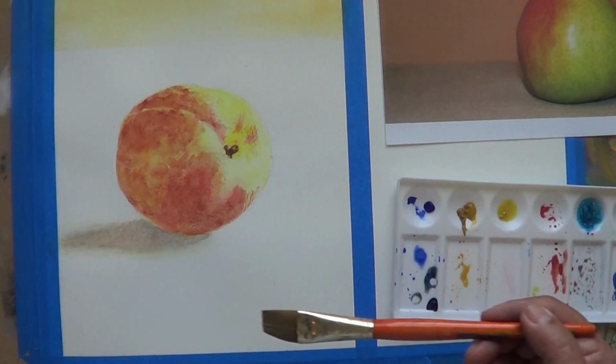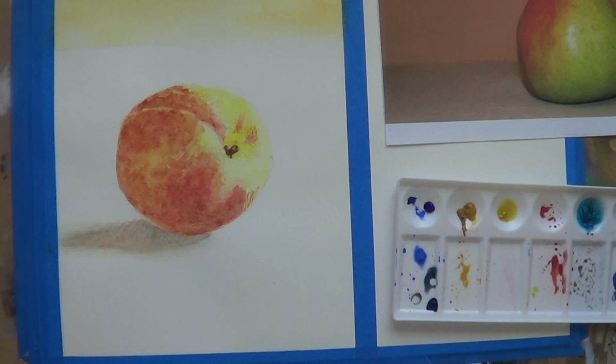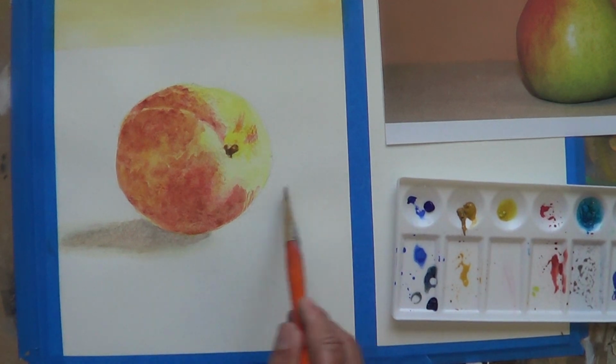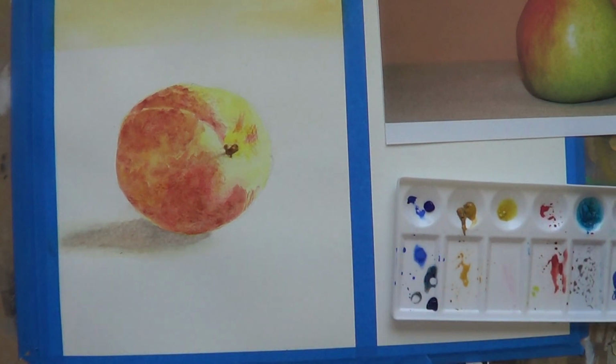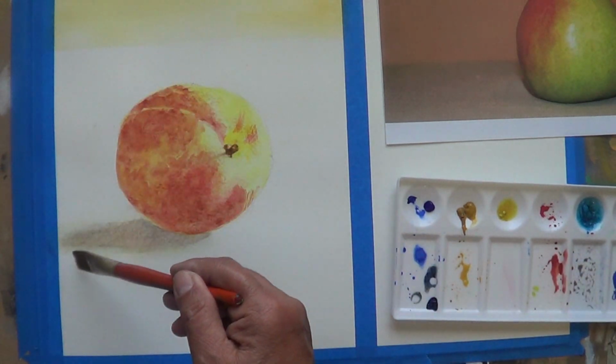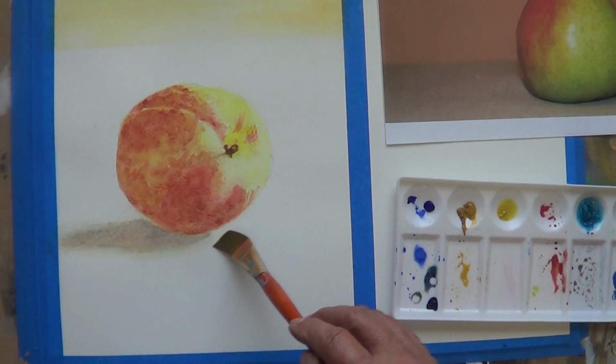And of course, if I get some on my peach, it's not going to matter because it's not going to loosen. But I don't want to make it a habit of doing that.